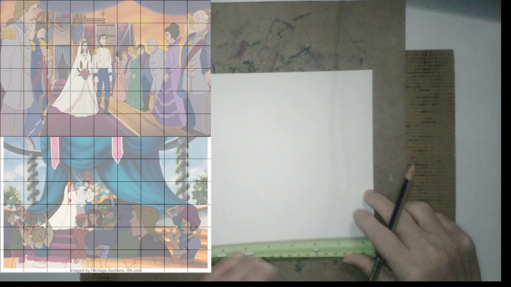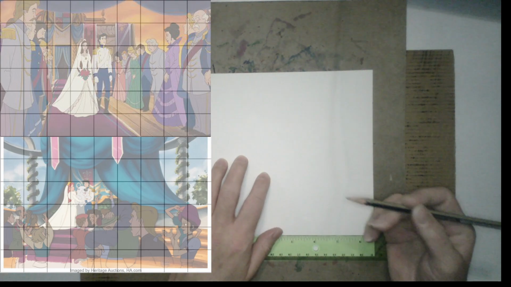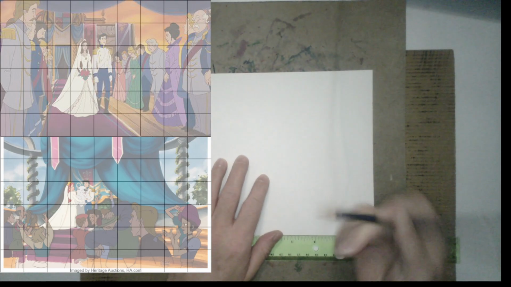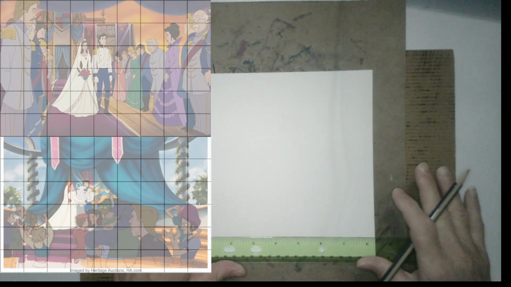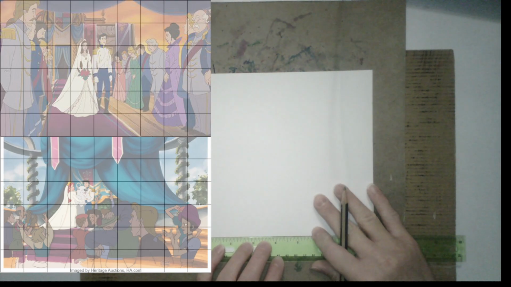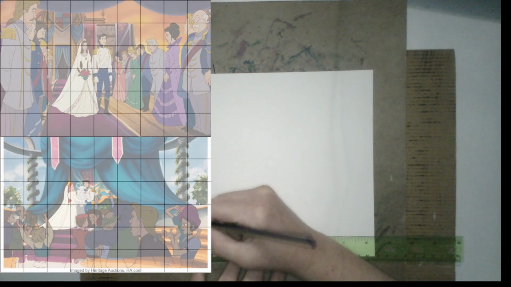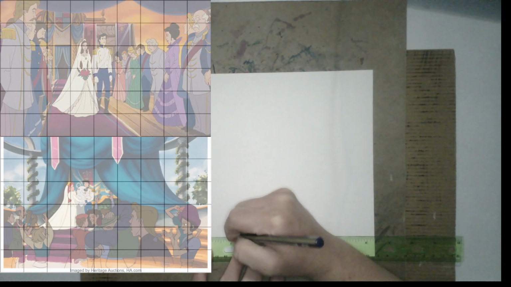So I'm going to start here. I've got a piece of mixed media paper and a 2H pencil. I'm going to lightly put a grid on this paper, just inch by inch squares.